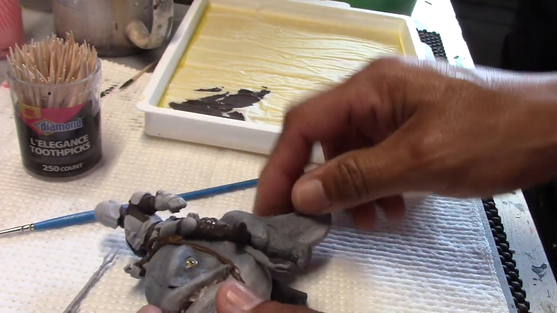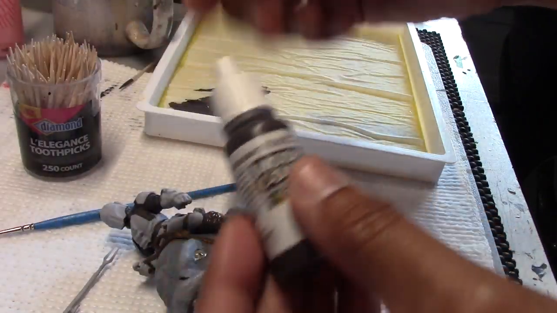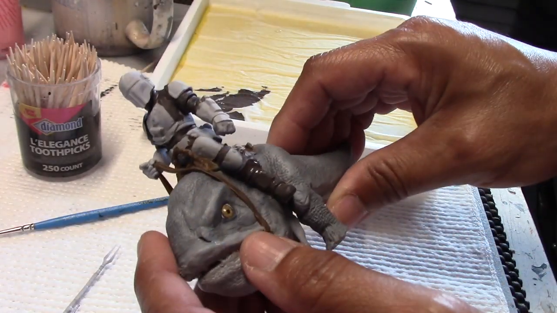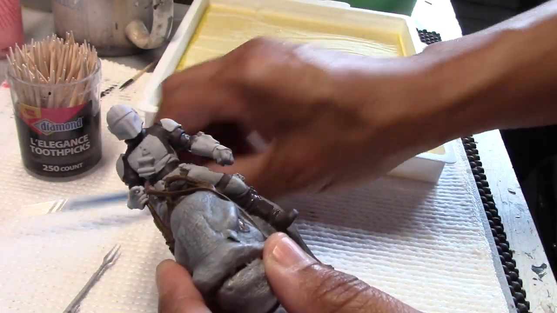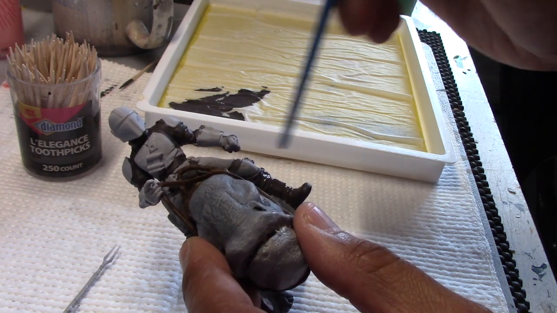And so what we've got going on here is Vallejo's Black Brown. It just needs to be a little bit lighter than that, so I just use some ivory to lighten it up, and it looks like a good match. So I'm going to give this some time to dry, and then we'll start applying paint to the rest of his armor.